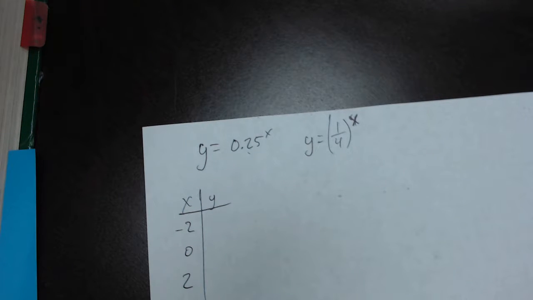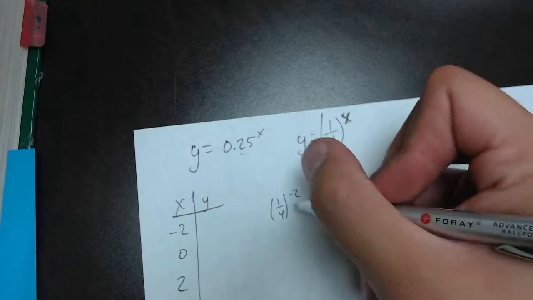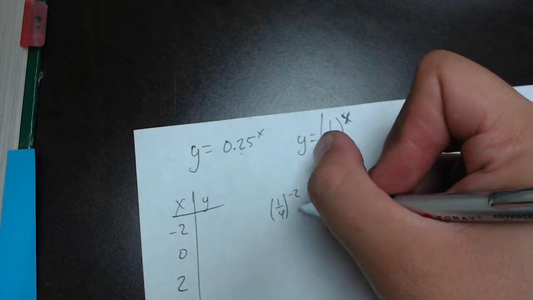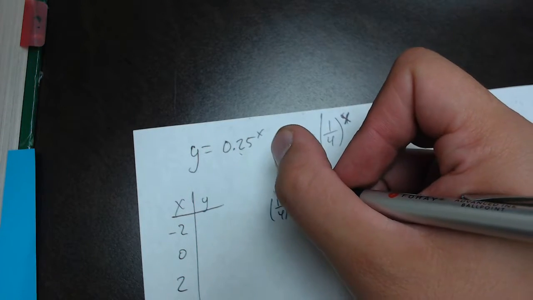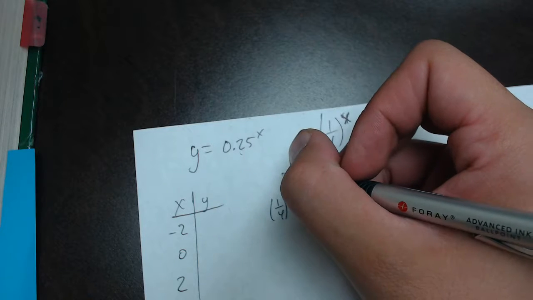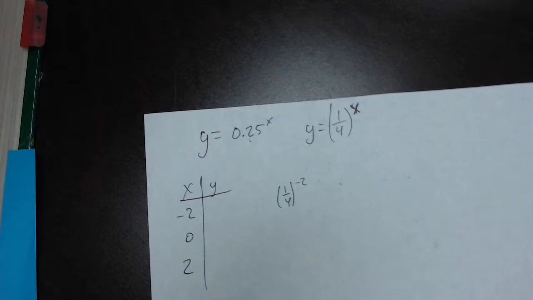Okay. So, now, let's plug in negative 2. So 1/4 to the power of negative 2. Well, I can move that to the top to make it positive, right? Hold on. I need to pause. I'm trying to think if maybe I'm ruining this by using fractions. Give me 1 second. I just remember we have calculators.